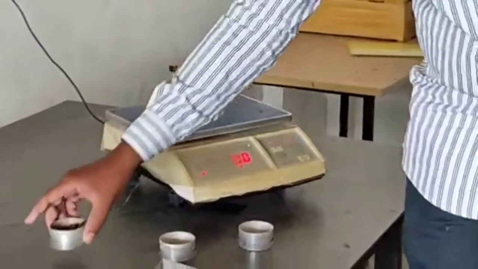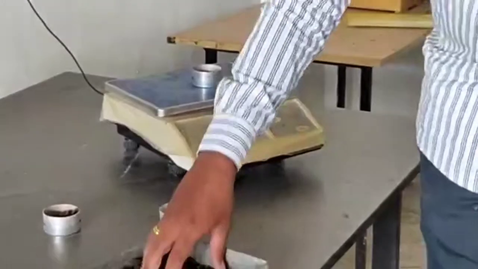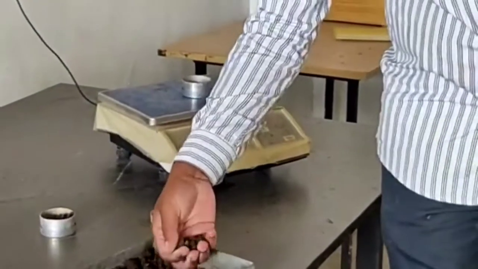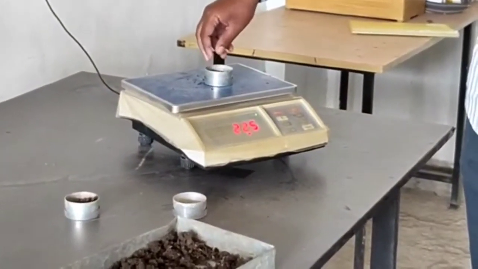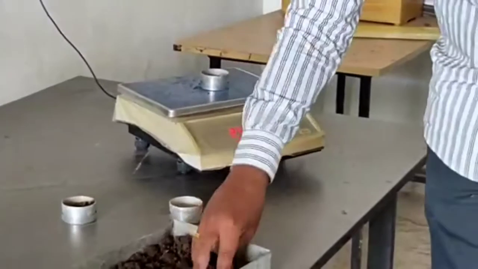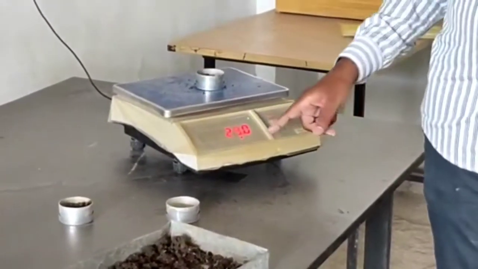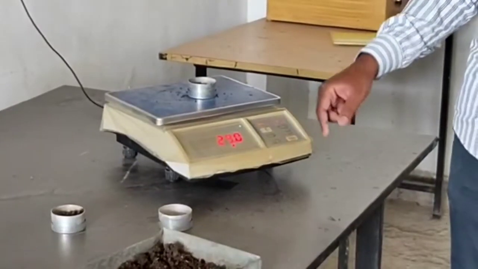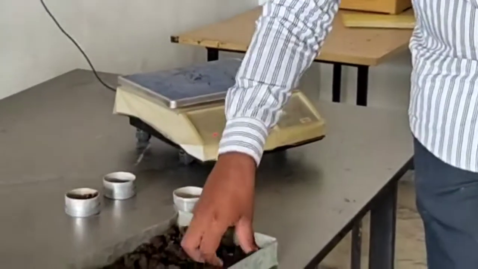Similarly, take container number 2 for sample number 2. Take the soil sample, about 20 to 40 gram, and measure the weight of the container with that sample. It is about 29 gram. This is container number 2 for sample number 2.